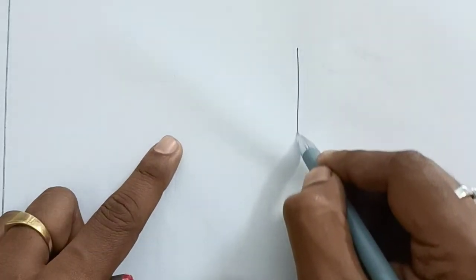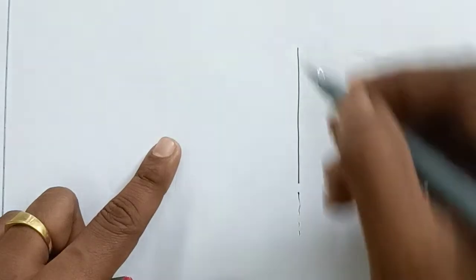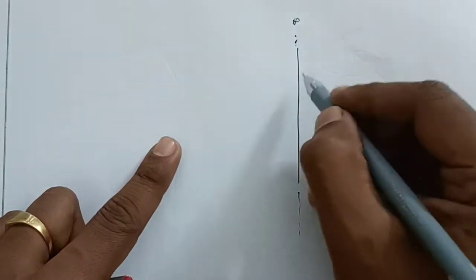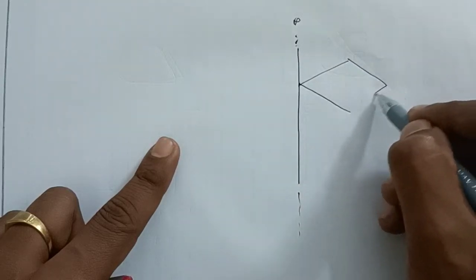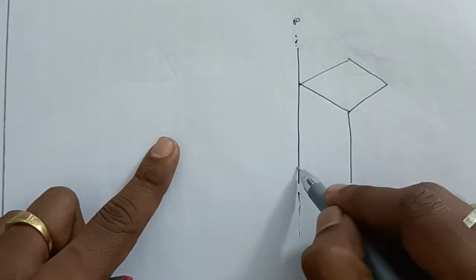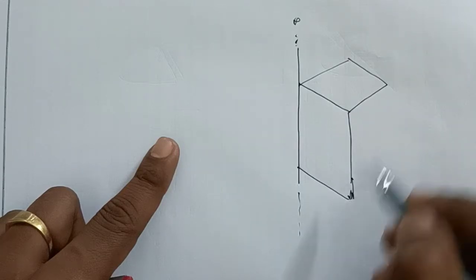Let me draw one more application for the student perspective. This is an infinite line charge. I will draw like this. Exactly one cube. The cube is connected like this. This is my cube.